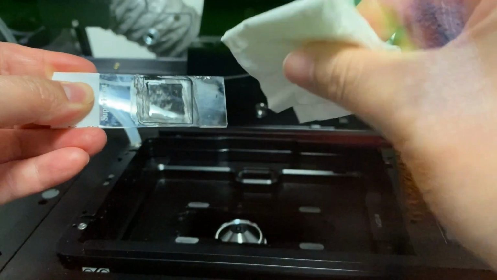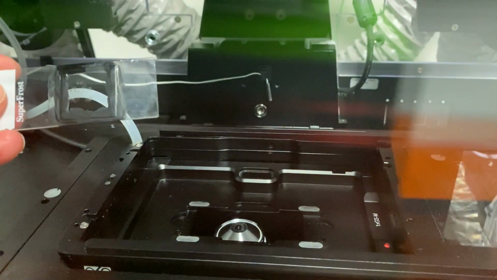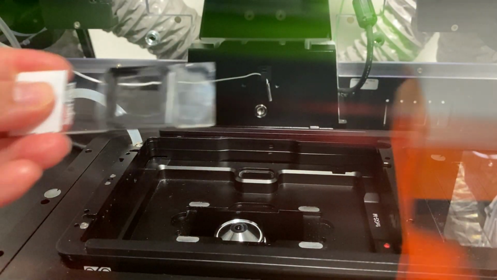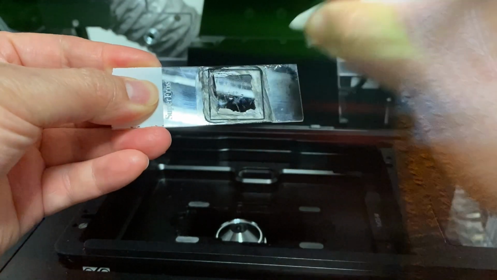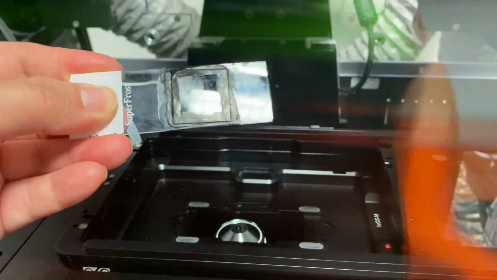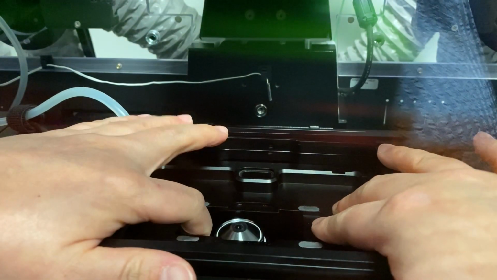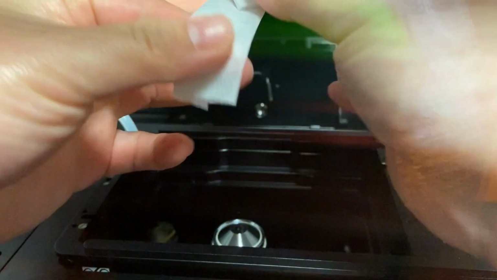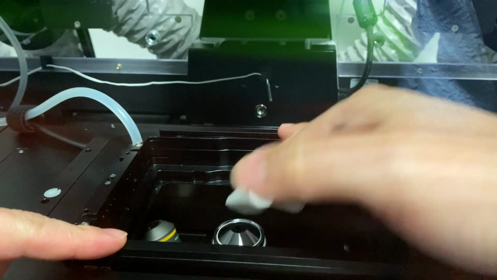So using dry Kleenex tissue, just wipe away as much excess oil as you can. Then use some ethanol and tissue to clean your sample if you want to use it again. And don't forget to dry your sample. To clean the lens, you first have to remove the sample holder. And then using dry lens tissue, you want to remove as much excess oil from the surface as you can.